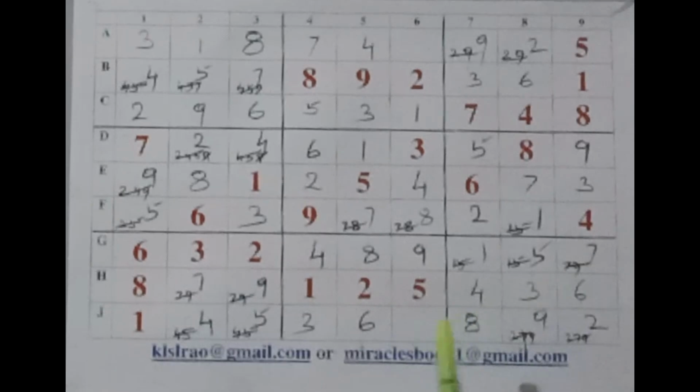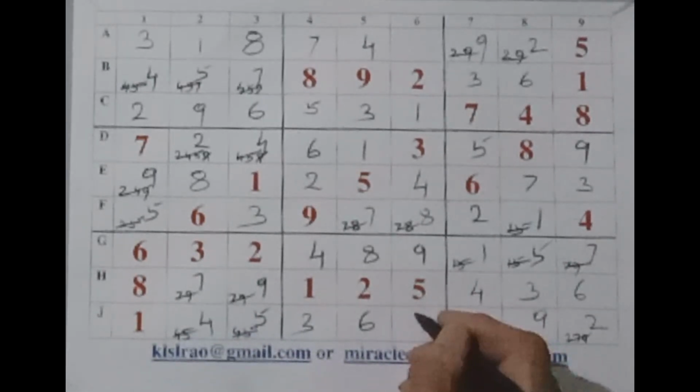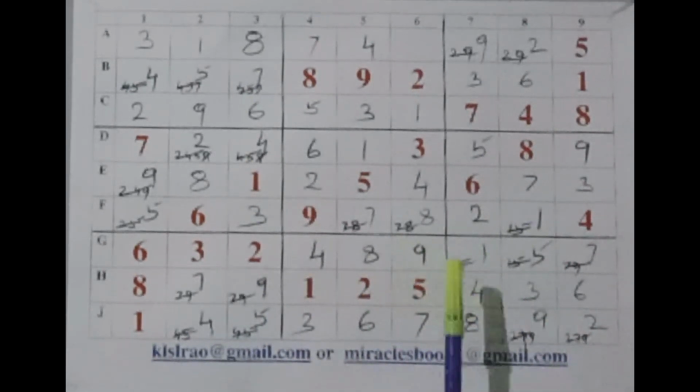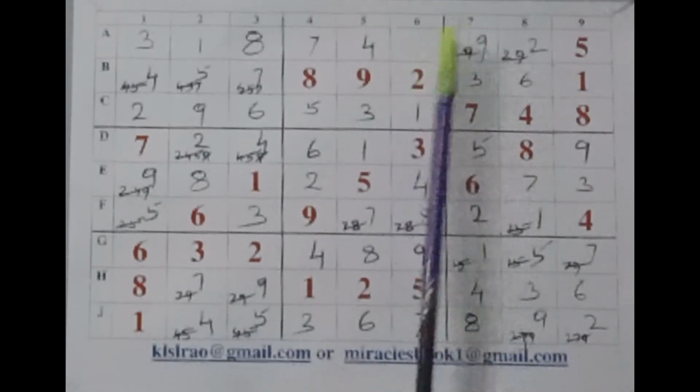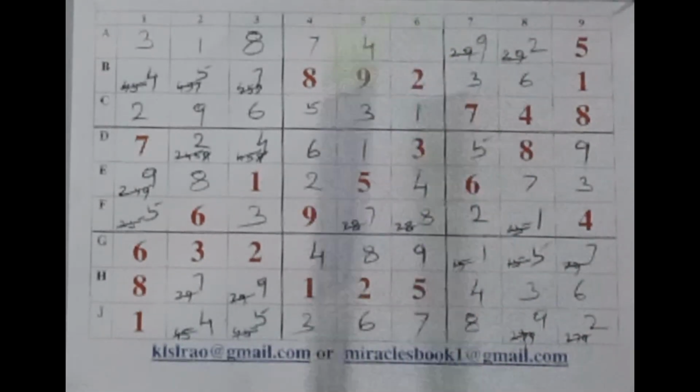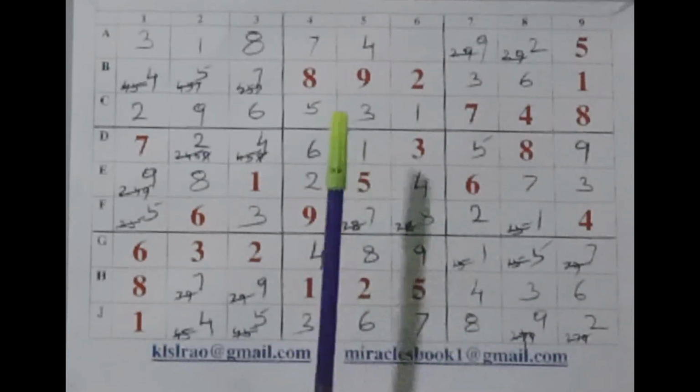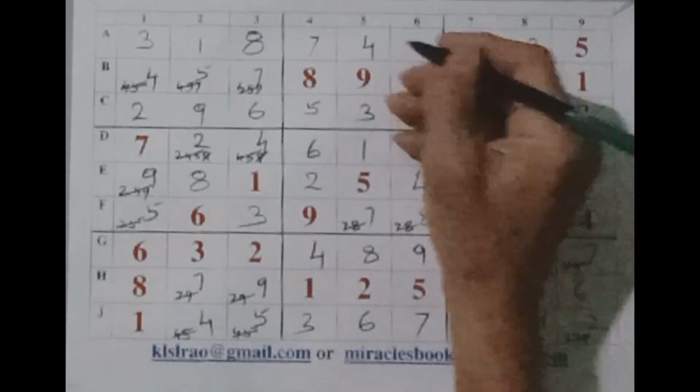Now we have come to the last 2 cells for this puzzle, I suppose. Yeah, what about the last cell for this box? We require a 7. Let us write a 7 here. And for that last cell for that box and this puzzle, it is number 6 clearly. 6 here, 6 there, that's a 6.